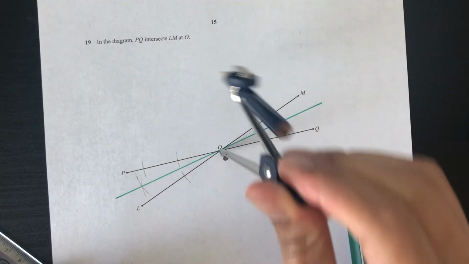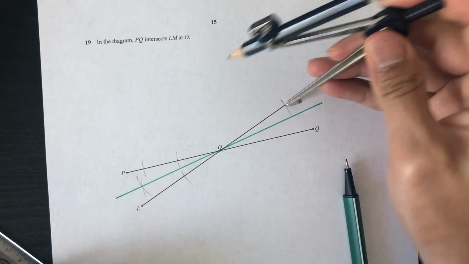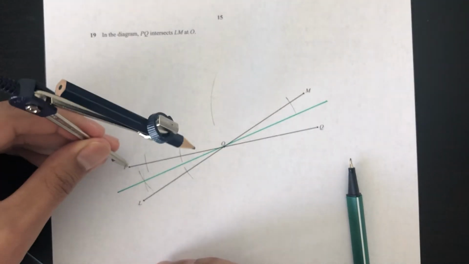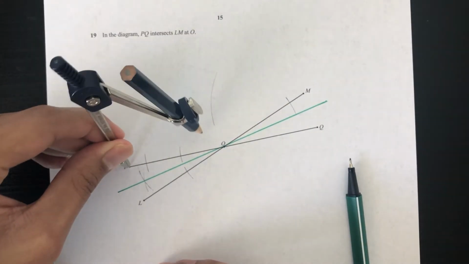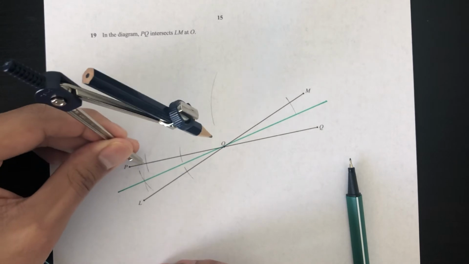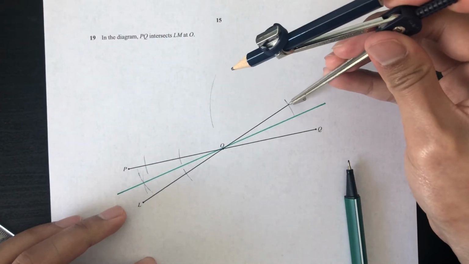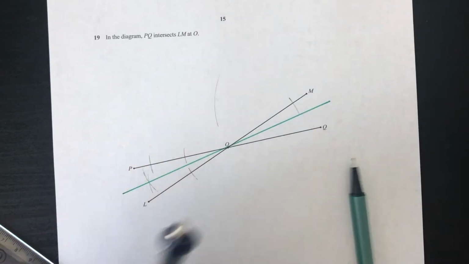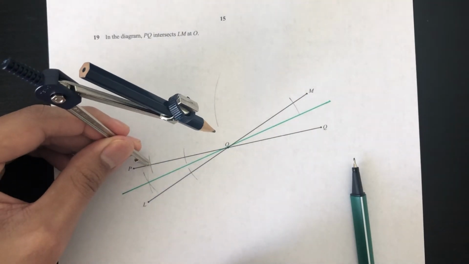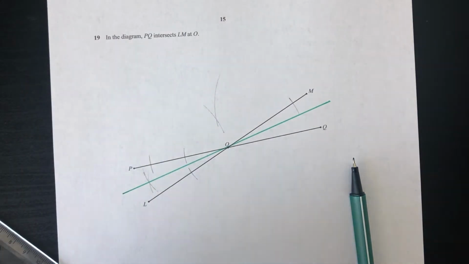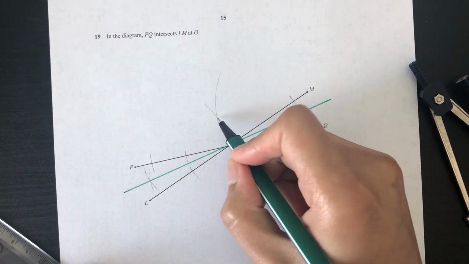So at P and M, go to the point of intersection, then draw another arc, and same thing here as well. Oh, it's not intersecting. I made a mistake maybe. No. This point, okay, it's good. So we go on this point and it has to intersect. Okay, so here we have a point of intersection.